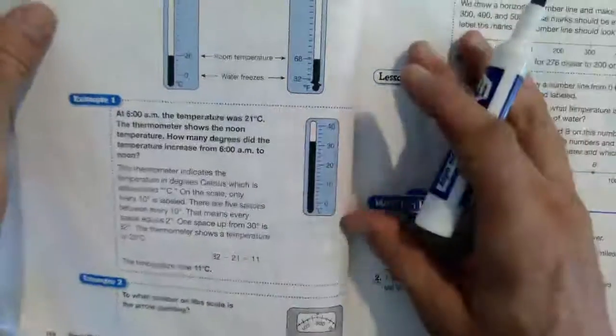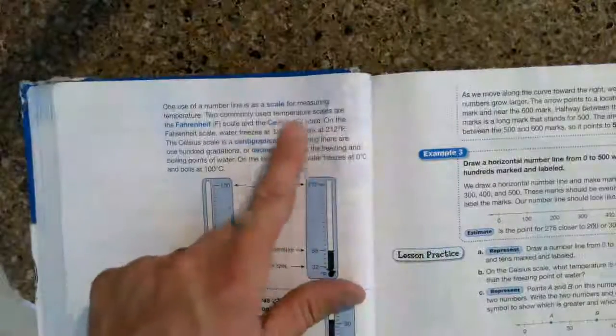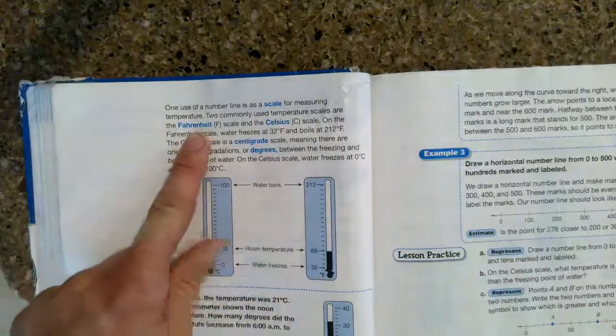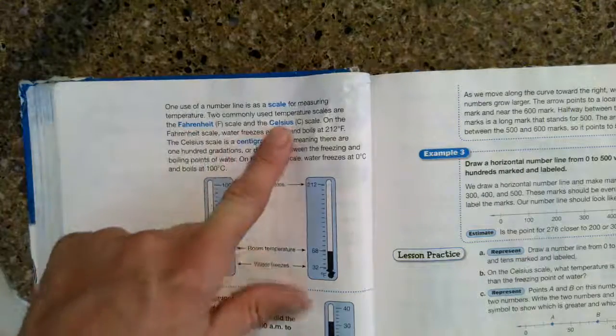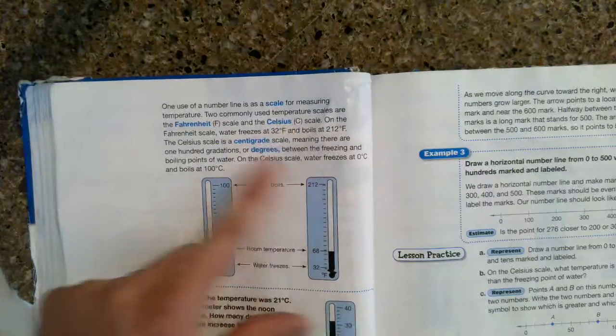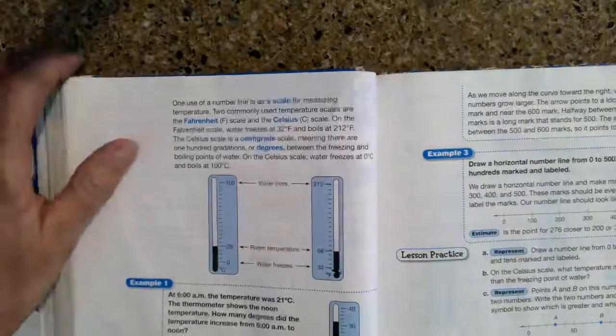Here comes a normal thermometer. Now we got a quick review of what we've probably already learned about thermometers. First of all, the names of them. It says one use of a number line is a scale for measuring temperature. Two commonly used temperature scales are Fahrenheit, that's what we use here in the United States of America, and Celsius. Celsius is what a lot of other countries use. On the Fahrenheit scale, water freezes at 32 degrees and boils at 212.